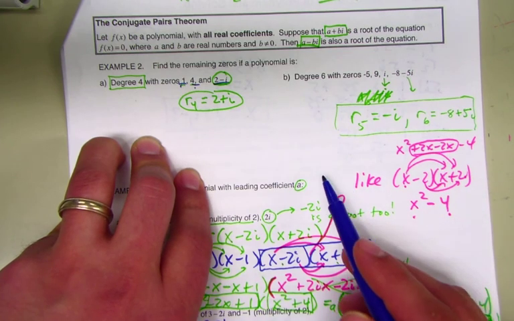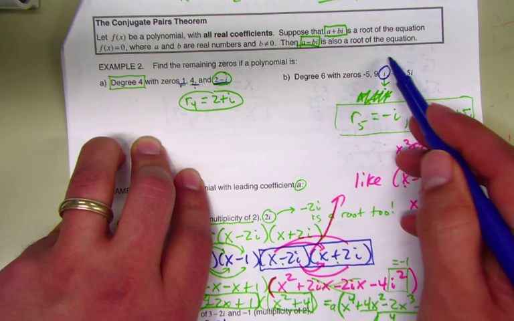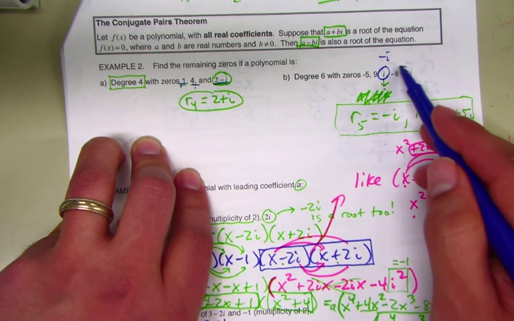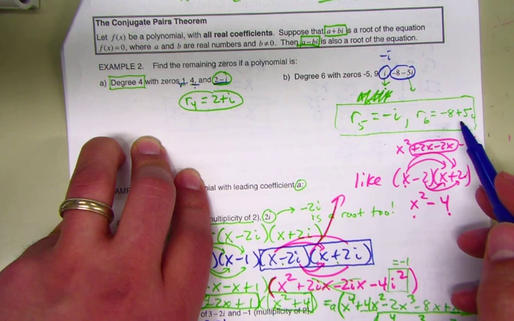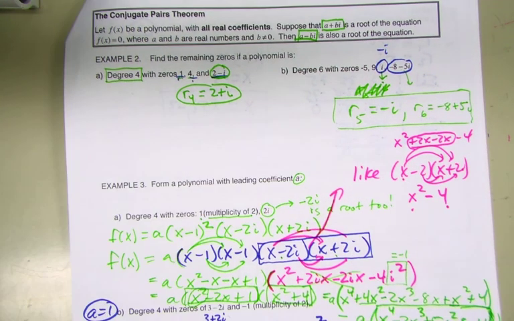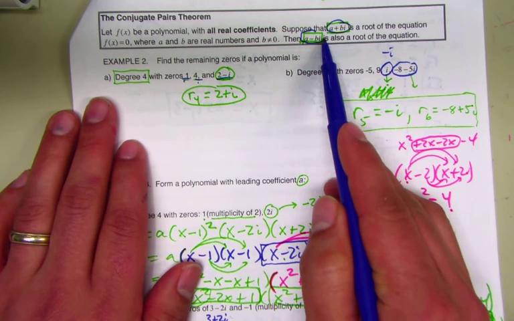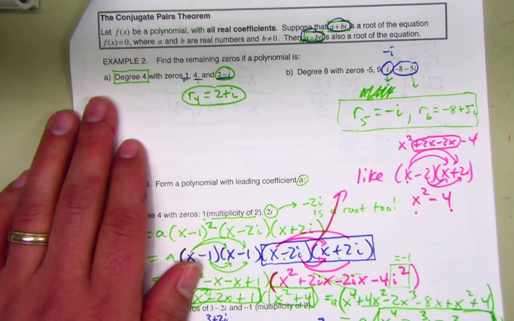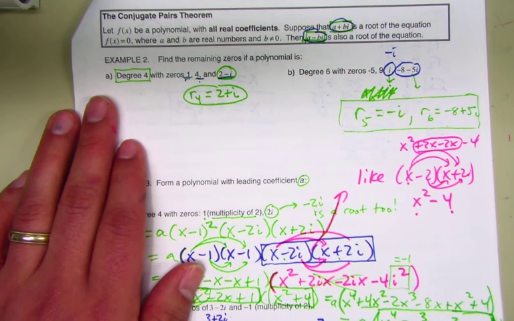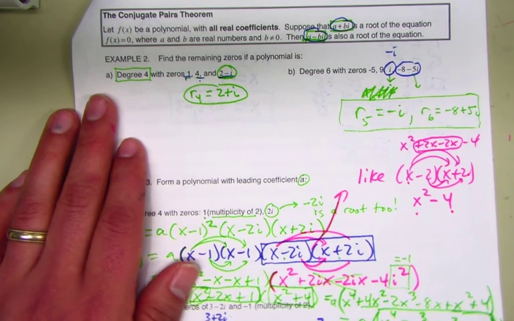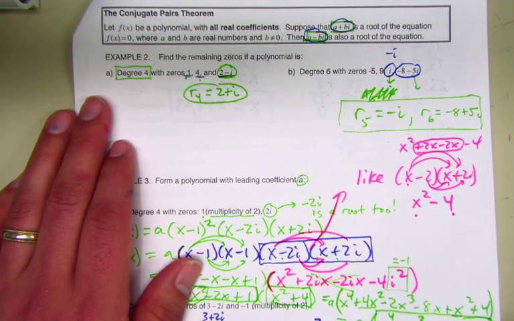And R6, yeah. Well, for B, you know how you got R5, why did you get the negative i? Because if i is a root, automatically negative i is a root. I know, but why did you pick that one? Well, what about the negative 5 and 9? Because those aren't imaginary. Those aren't complex. So remember the notes, the conjugate pairs theorem is only for complex numbers. So it's not going to be like a 5 and a negative 5, only ones with i's in it. And then the R6 you got because you already had 5. Yes, exactly. Negative 8.